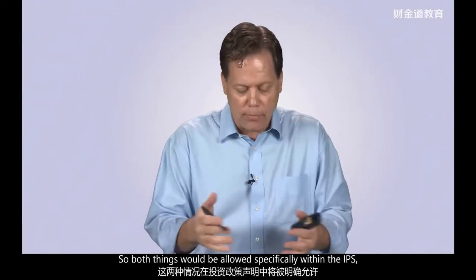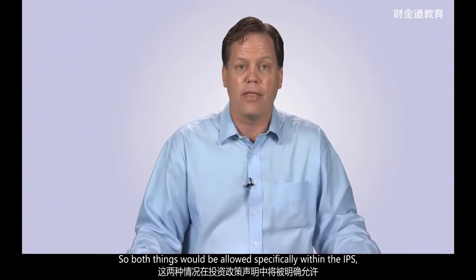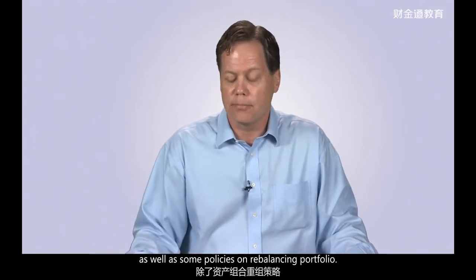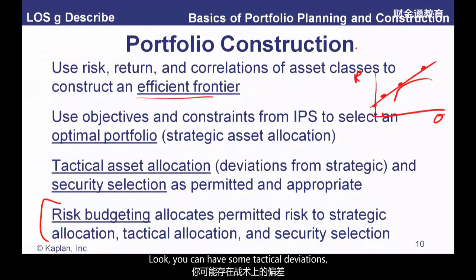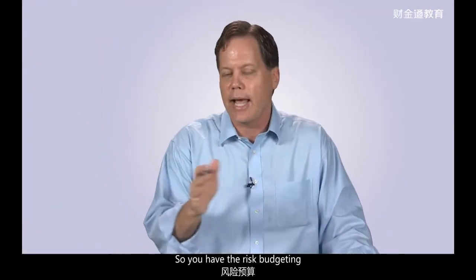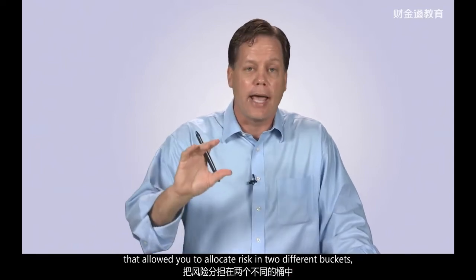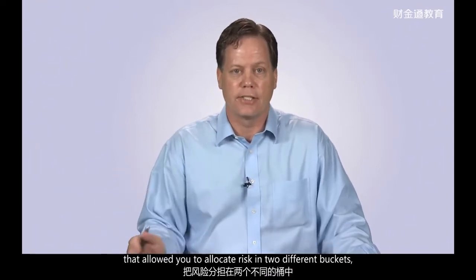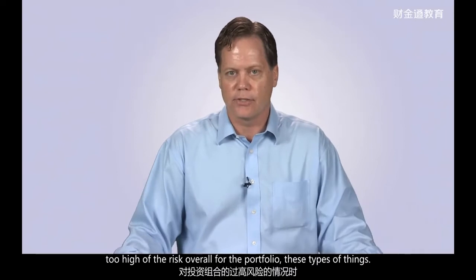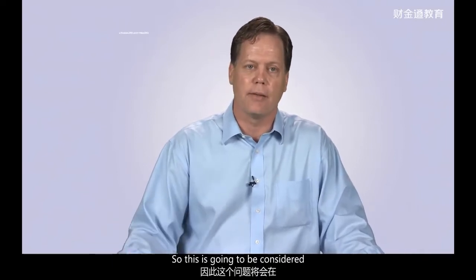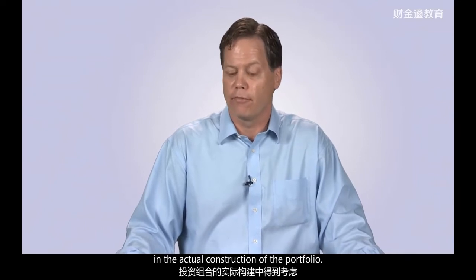Well, both of those things will be allowed specifically within the IPS, as well as some policy on rebalancing the portfolio. And then we may have some risk budgeting saying, look, you can have these tactical deviations, but if you increase one risky asset category, you've got to do something to offset it if the total standard deviation would exceed some amount. So you can have risk budgeting that allows you to allocate risk into different buckets, and so you can do a little more of something, a little less of something if it doesn't open up too high of a risk overall for the portfolio, those types of things. So all of that's going to be considered in the actual construction of the portfolio.